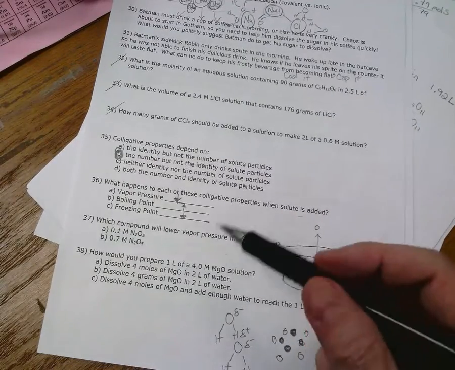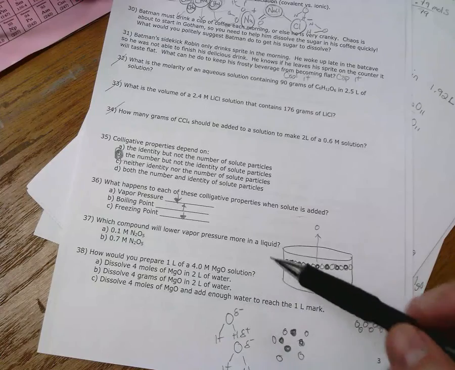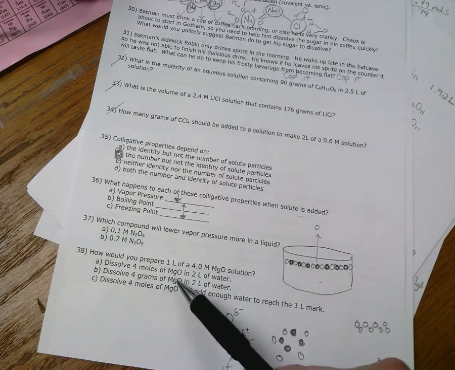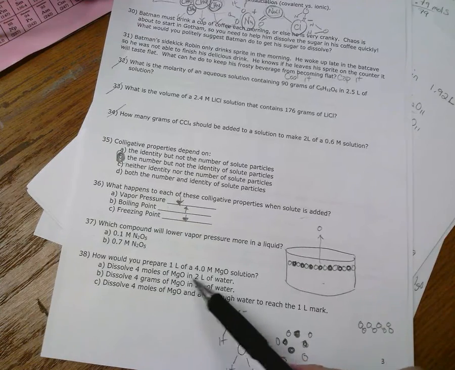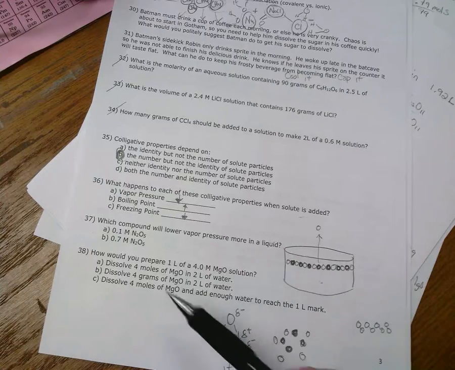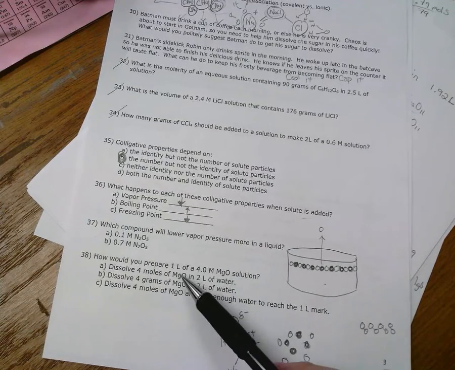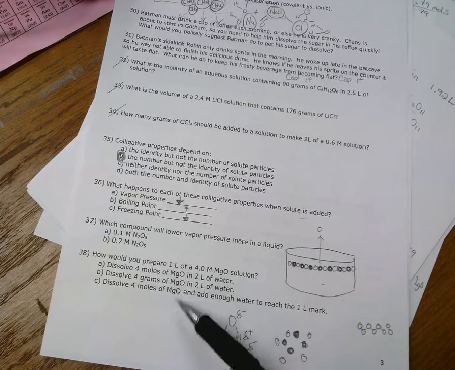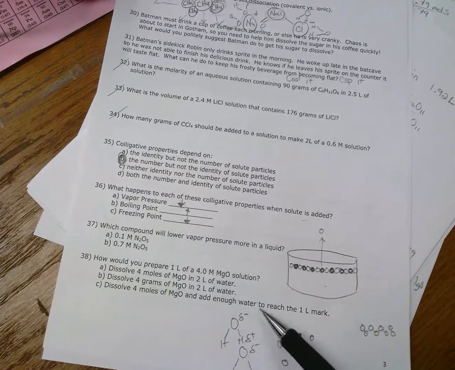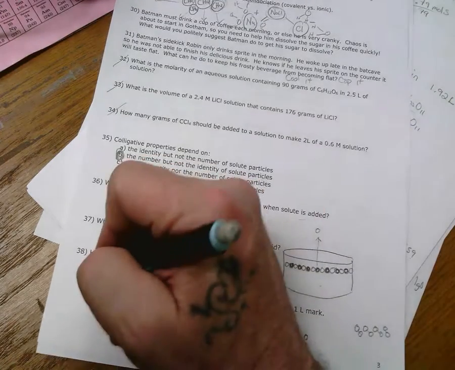Okay, how would you prepare 1 liter of a 4 molar MgO solution? So the idea here is conceptual. You're not dissolving 4 moles in 2 liters of water because it says it's in 1 liter. You're not dissolving 4 grams in 2 liters of water because it says you're in 1 liter. You're dissolving 4 moles and then adding enough water to reach the 1 liter mark. I think I've said it enough in this class.